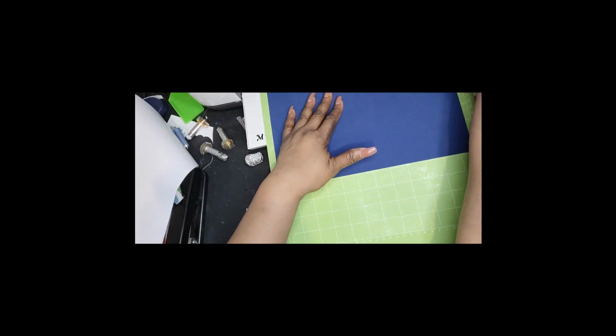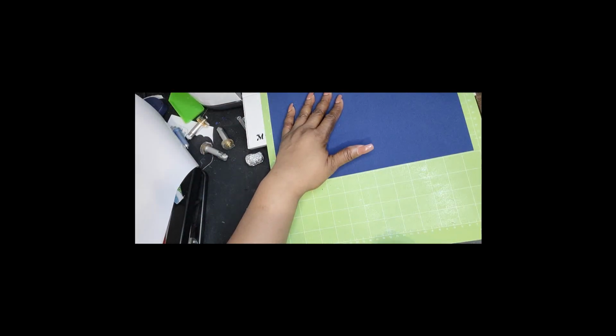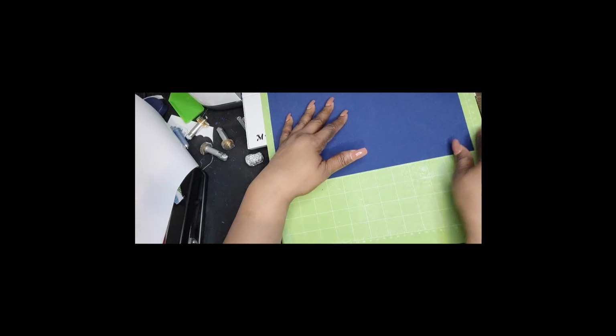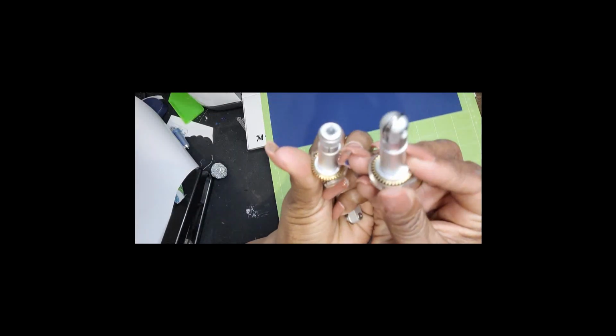And I'm going to go ahead and insert that. You can see all my other different blades that I have. So depending on what project you're working on will determine what type of blade you need to use. Okay, you guys see that?